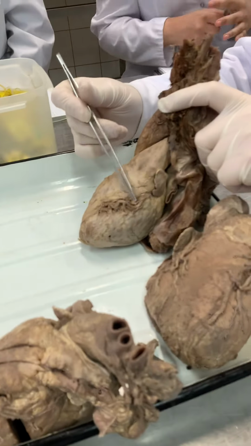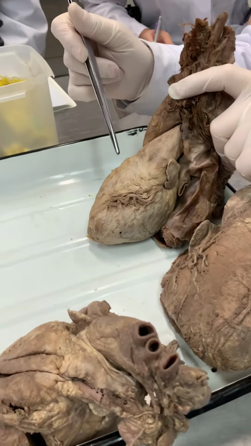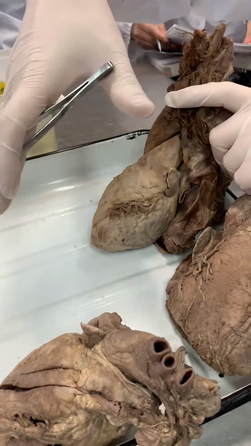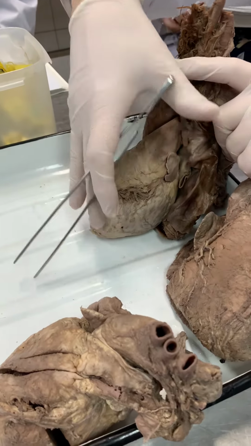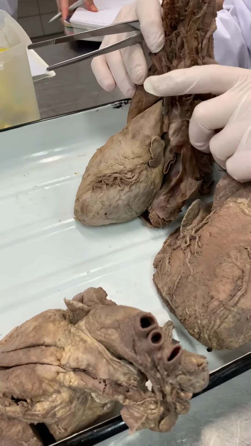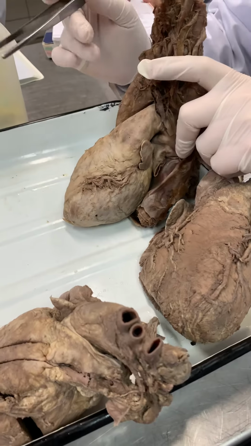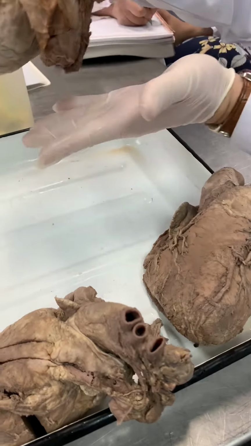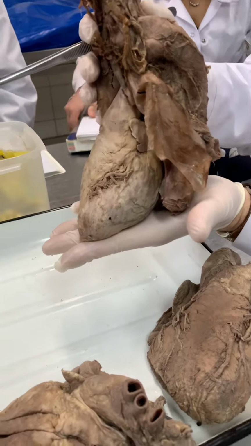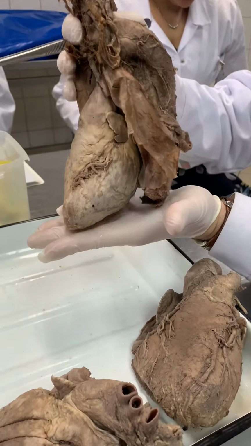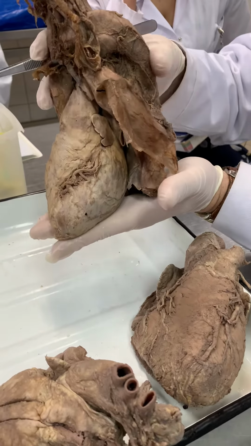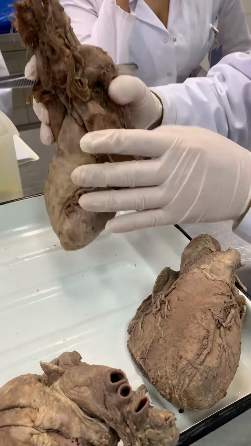Surfaces. This is the so-called anterior or sternocostal surface. Why is it sternocostal? Because immediately anterior to it we have the sternum plus the adjacent costal cartilages. And then the tray, or my hand, is the diaphragmatic surface, because the heart is positioned on the diaphragm. Well, actually, it is suspended mostly by the so-called root of the heart.